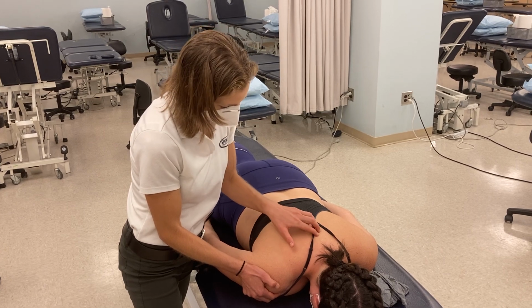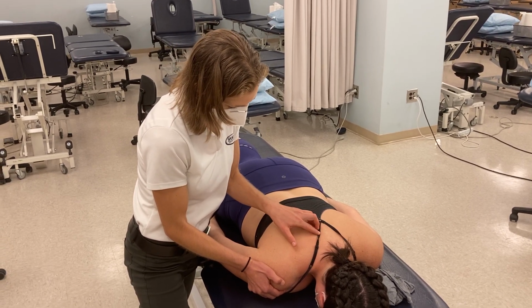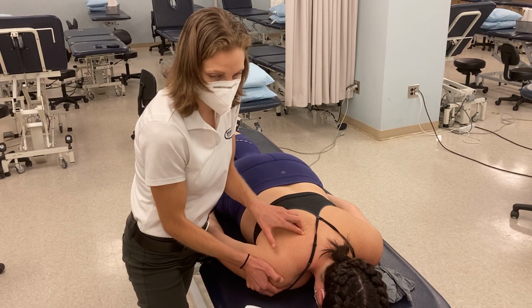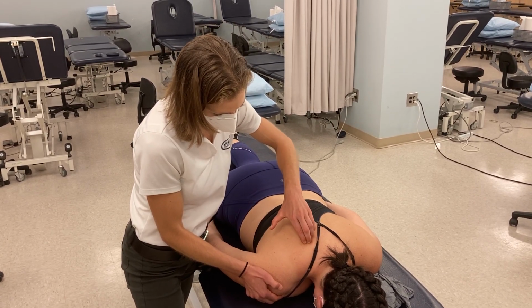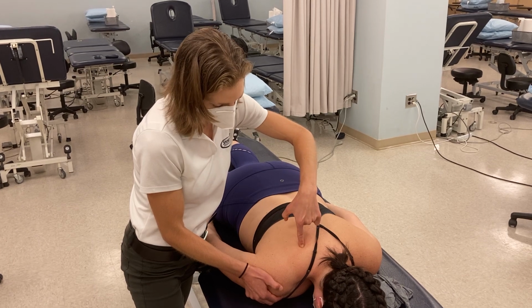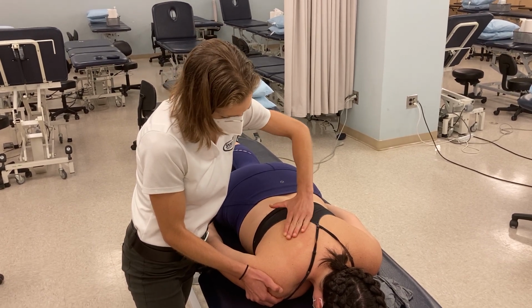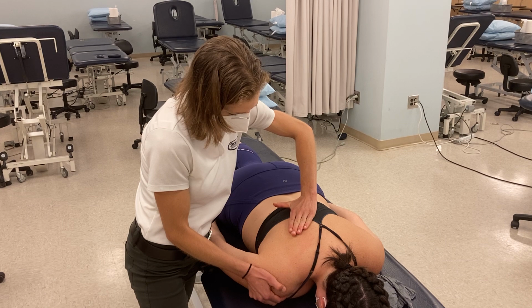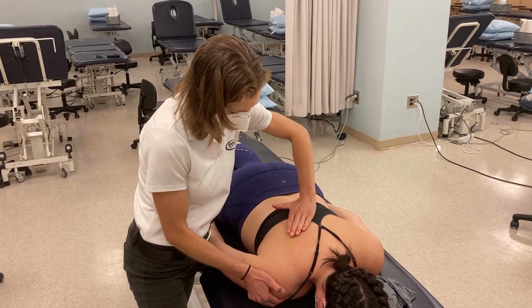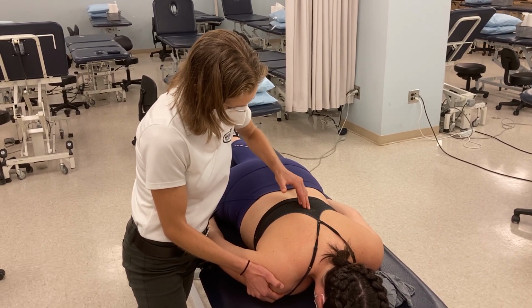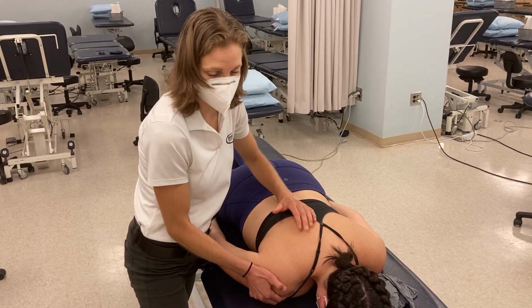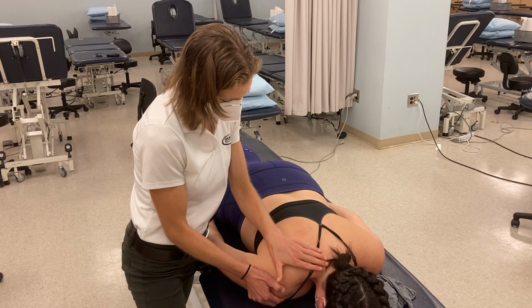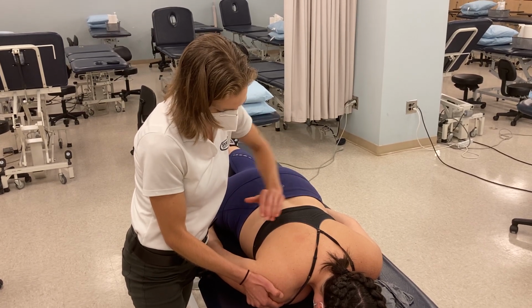The middle trapezius muscle runs from these thoracic vertebrae to the medial border, and also the root of the scapula where the spine of the scapula meets the medial border. And then we can envision the lower trapezius fibers running in this oblique direction, from these thoracic spinous processes up to the root of the scapula. So that's the upper, middle, and lower trapezius, so the trapezius muscle.